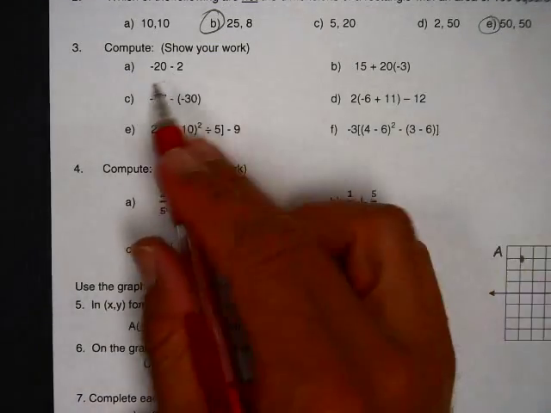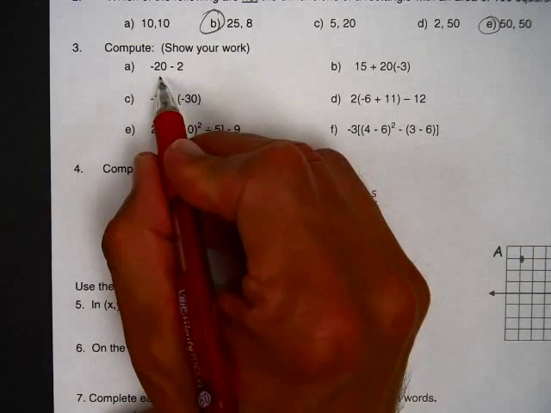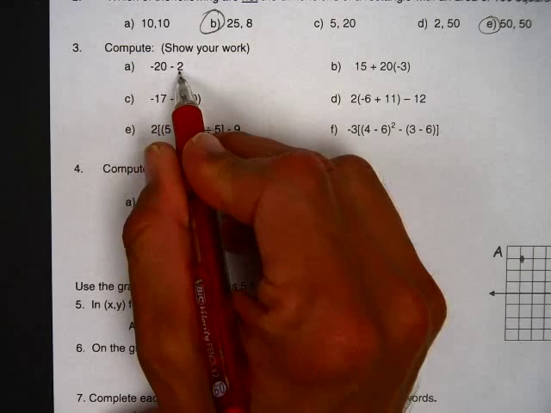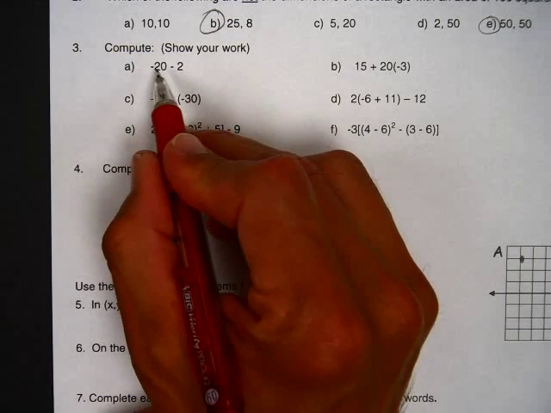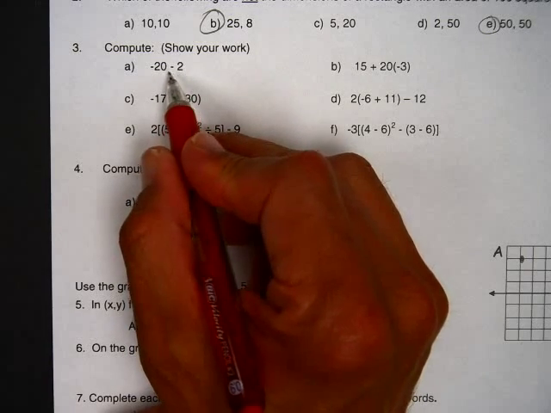So we're going to compute all of these here, making sure that we pay attention to the order of operations. This is a negative 20 minus 2, and it might sound like we're subtracting something from something else, but really this is kind of an addition problem where we have a negative 20 and a negative 2. We're basically heading in the negative direction twice.